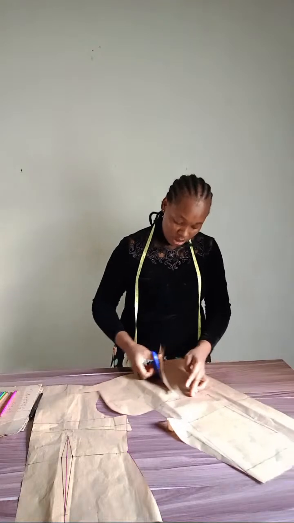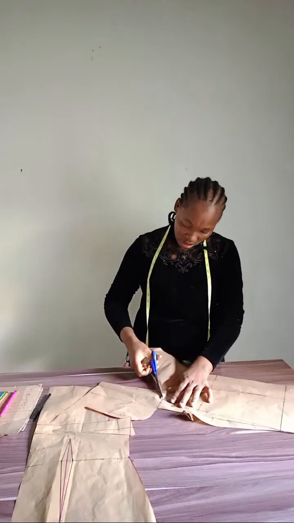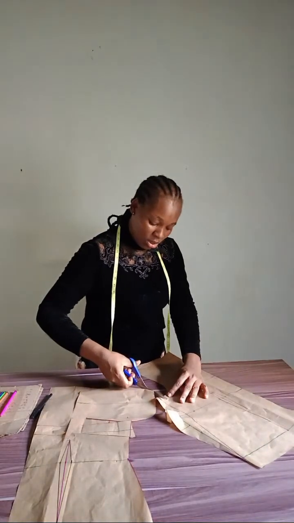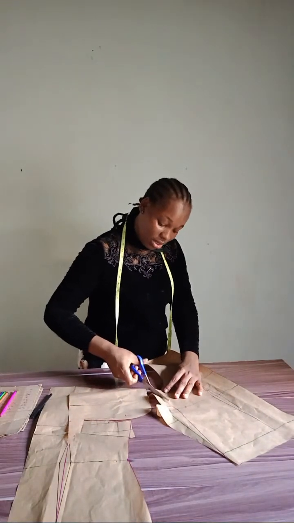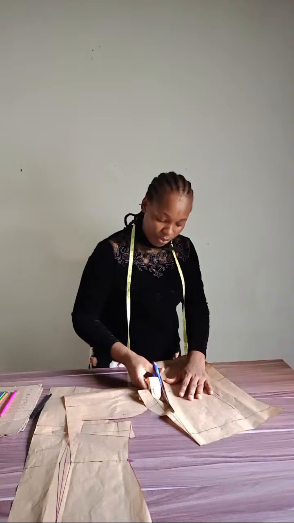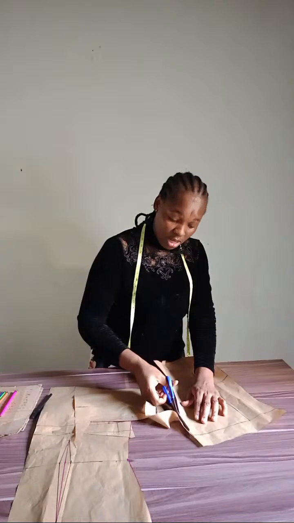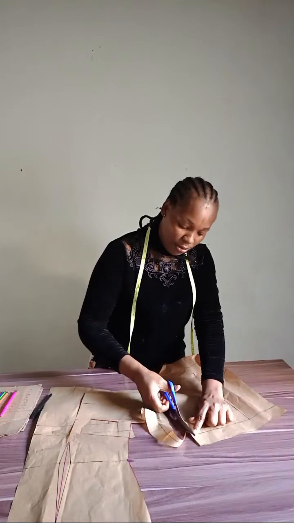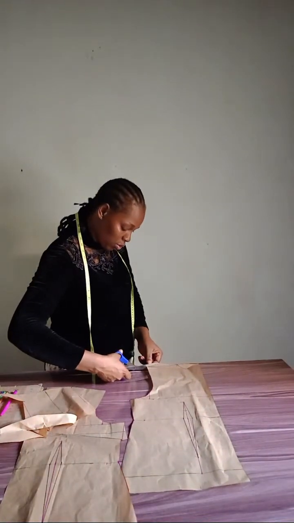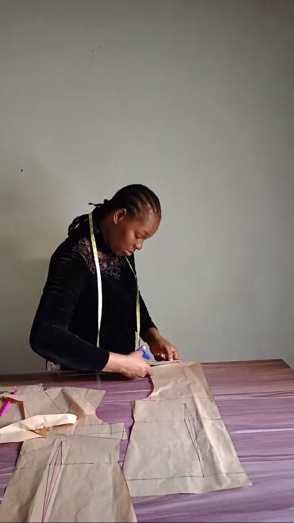so basically we've known the two important basic bodice blocks, and so we can start doing some sophisticated styles from now on. So if you have not watched the first video of pattern drafting in this channel, I actually uploaded it today. Please do yourself good by watching it. It will help you to understand subsequent videos on clothes making in this channel.